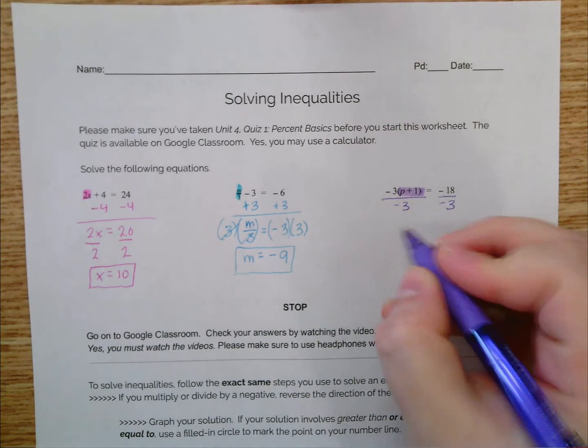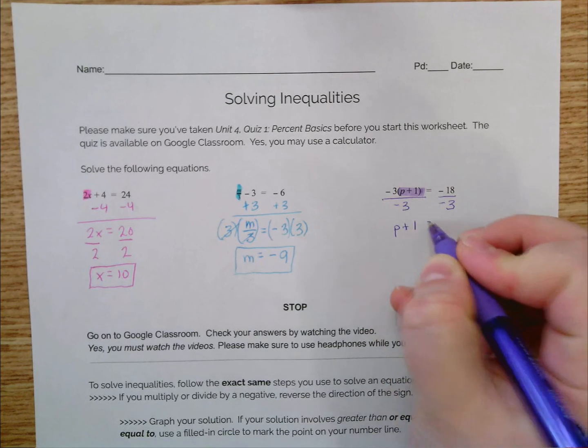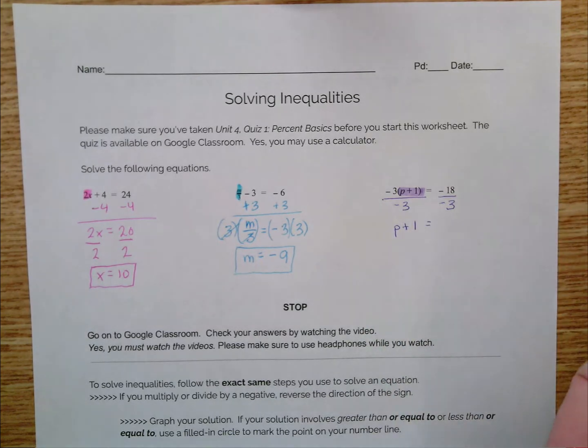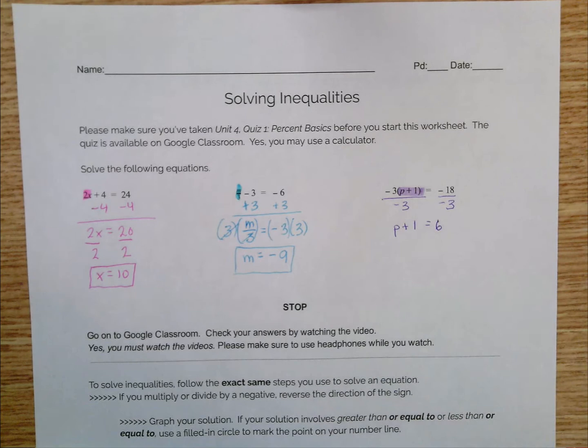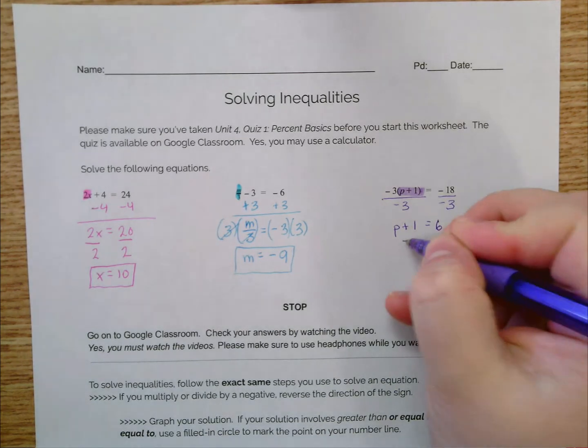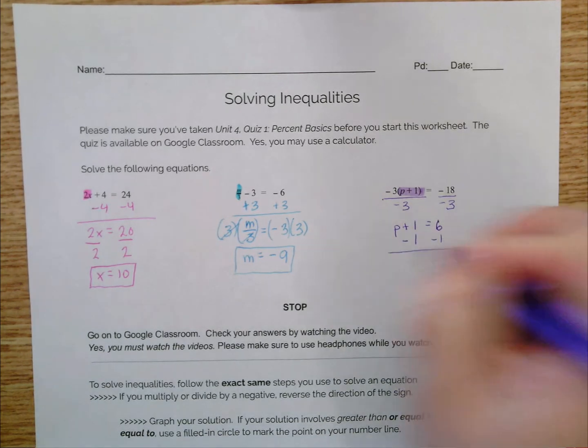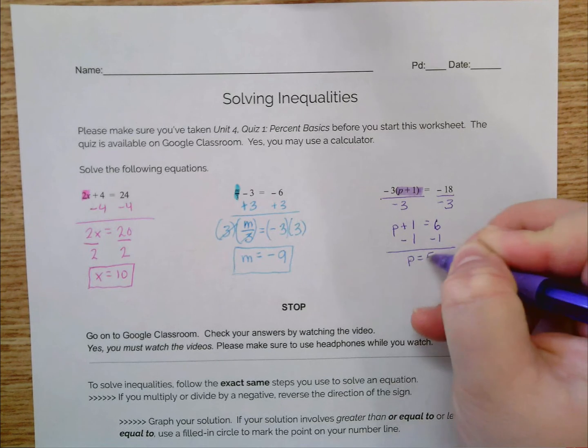When I do that, on the left, I have p plus 1. And on the right, negative 18 divided by negative 3 is positive 6. To finish solving, I'll subtract 1 from both sides, and I'll end up with p equals 5.